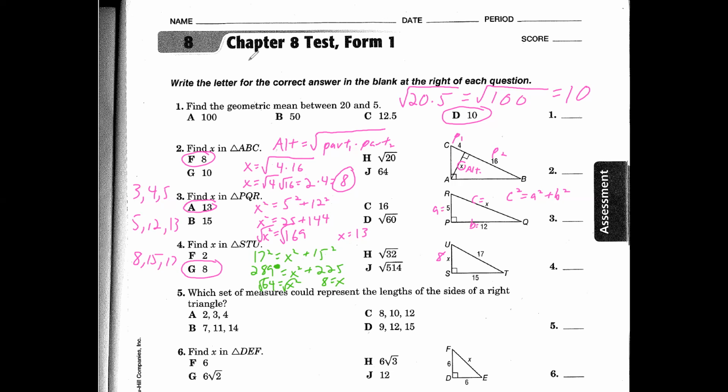On number 5, which set of measures could represent the lengths of the sides of a right triangle? Well, they asked us which ones could be the sides of a right triangle, and the first thing I noticed is that all the values down there are whole numbers. So guess what? If it's going to represent a right triangle and all the numbers are going to be whole numbers, one of them is going to be a triple. Do we recognize any of those as being one of our triples?